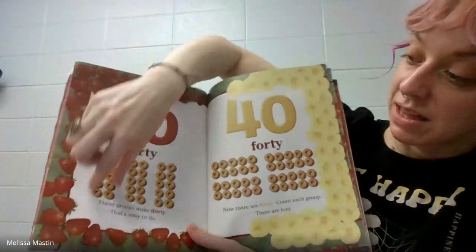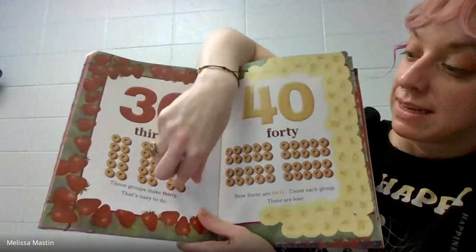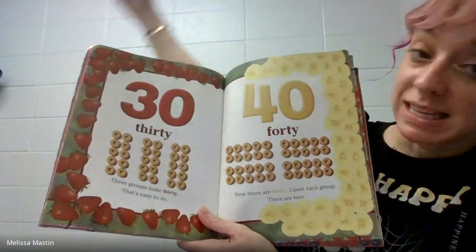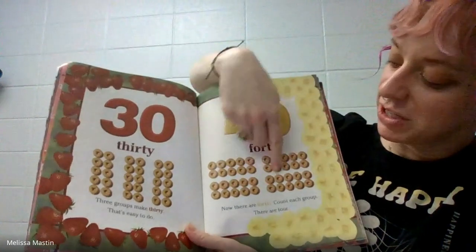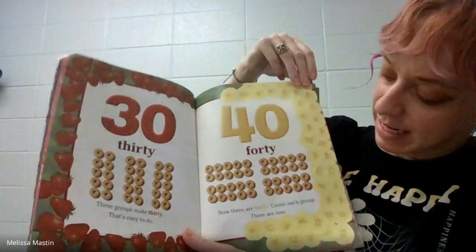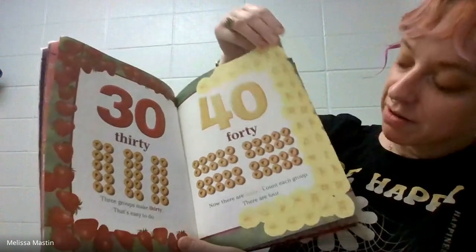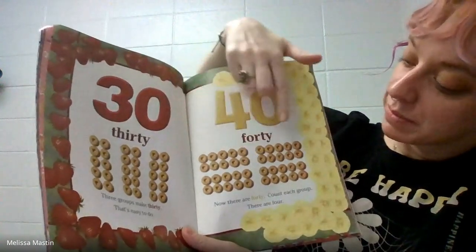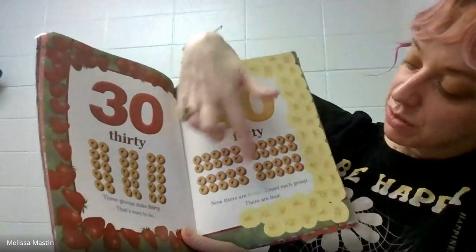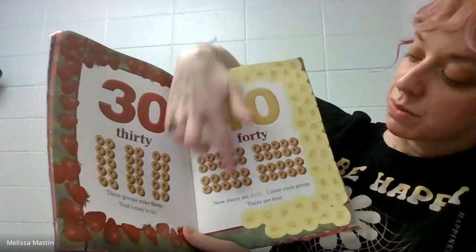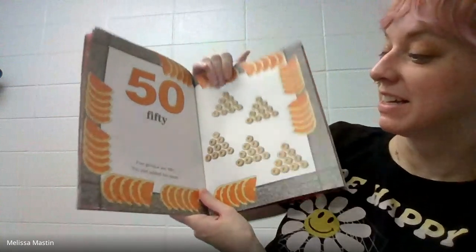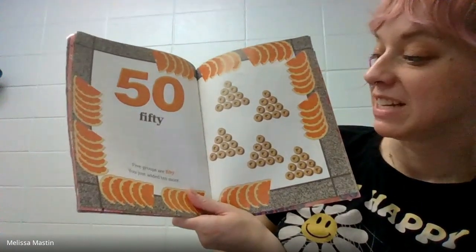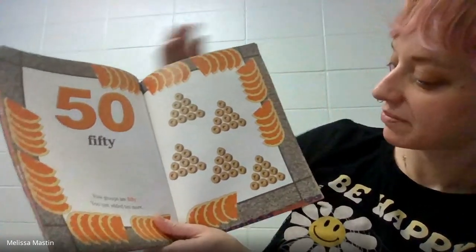30. You can see the 3 different groups of 10. 3 groups makes 30. That's easy to do. 40. Oh my God, that's so many Cheerios. Now there are 40. Count each group. There are 4. So 4 groups of 10. 1, 2, 3, 4, 10, 20, 30, 40. 50. 5 groups are 50. You just added 10 more.